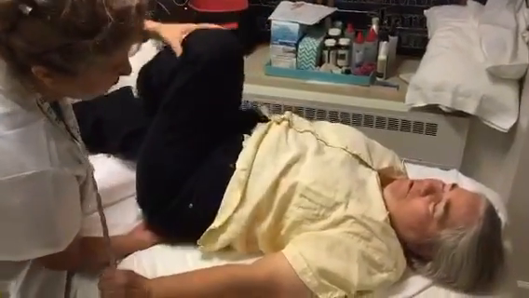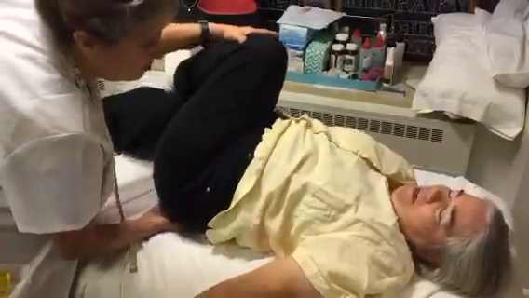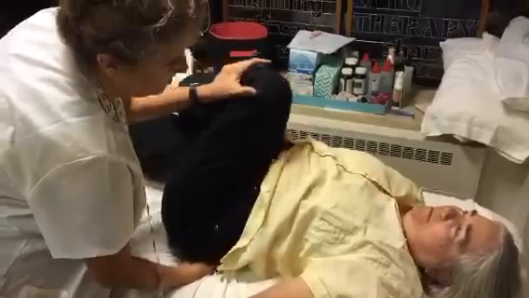Now it seems like you're doing the sacrum. Well, I'm getting the gluteus maximus attachments right there, on the sacrum. Yeah. So here with the gluteus medius.